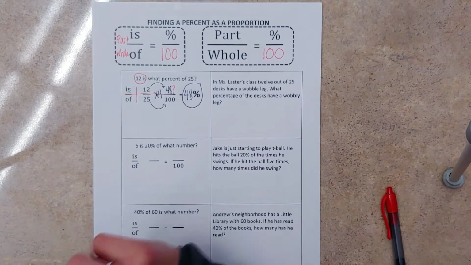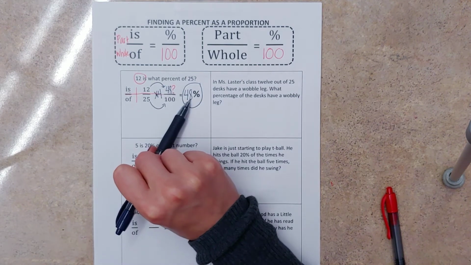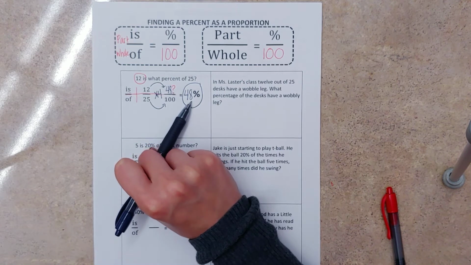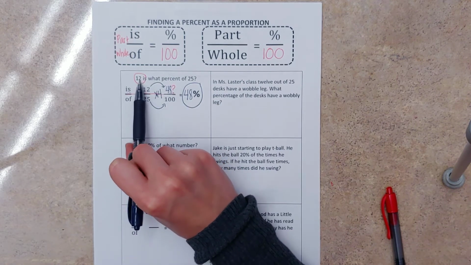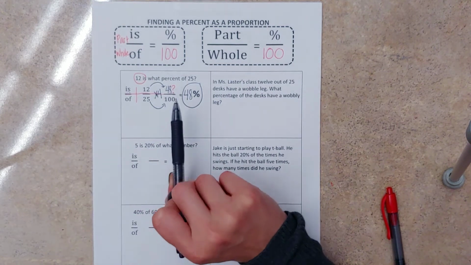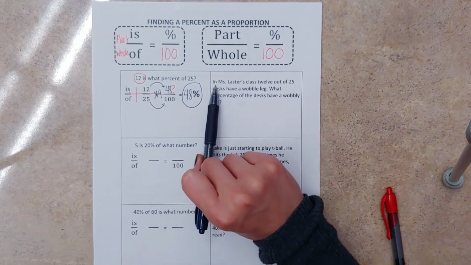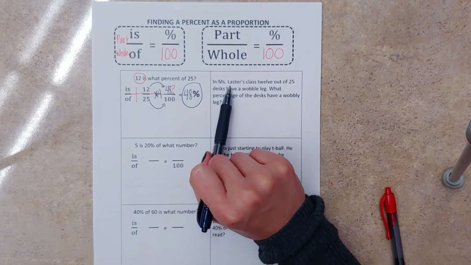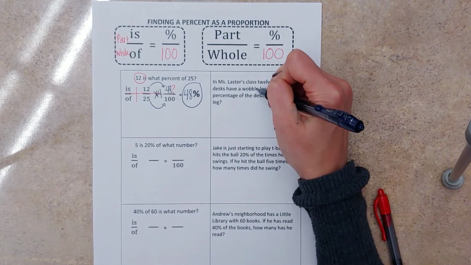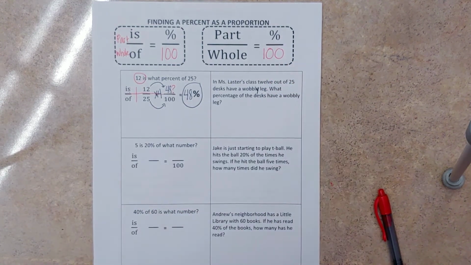And that's reasonable because 48% is pretty close to 50%, which is 1/2. And 12 is pretty close to half of 25, just a little less. Okay, then our next question is a little scenario. In Miss Laster's class, 12 out of the 25 desks have a wobbly, with a Y, a wobbly leg. What percentage of the desks have a wobbly leg?